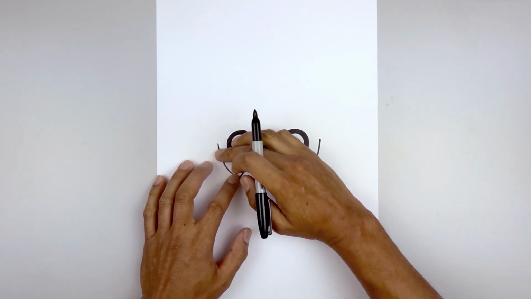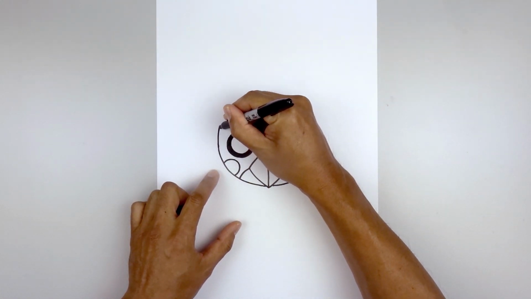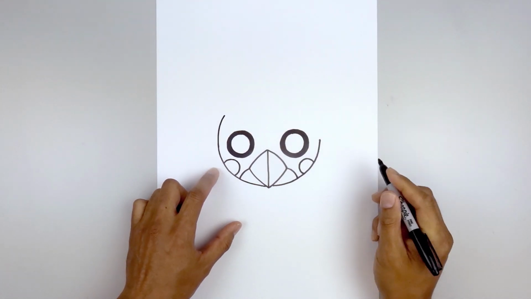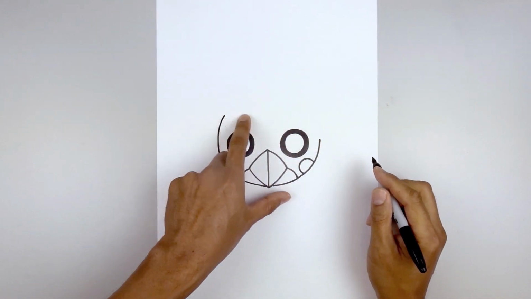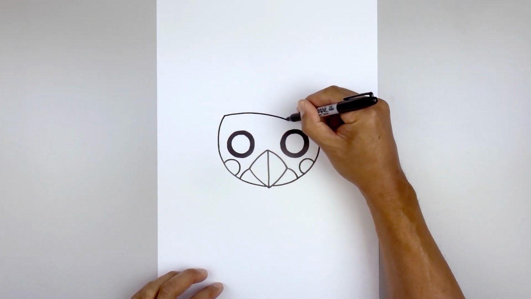Now I'm going to pull the left side of the head going up a little bit higher. So I want to continue this curve, going up, and then just pull that in right about there. We'll connect the left and the right side with a curve. We'll go across, and then just bend that down.